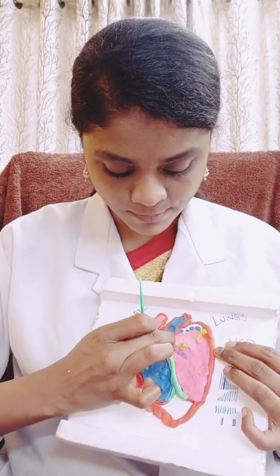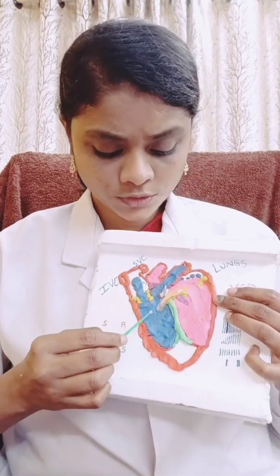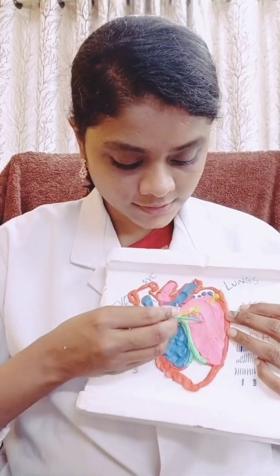Because of this disjunction, the oxygenated blood is getting mixed up with the deoxygenated blood through this septal defect. This is actually not a problem up to some stage, because the oxygenated blood is coming and mixing with deoxygenated blood, and this blood will again enter the lungs and get oxygenated, and again it will fill the left side of the heart.